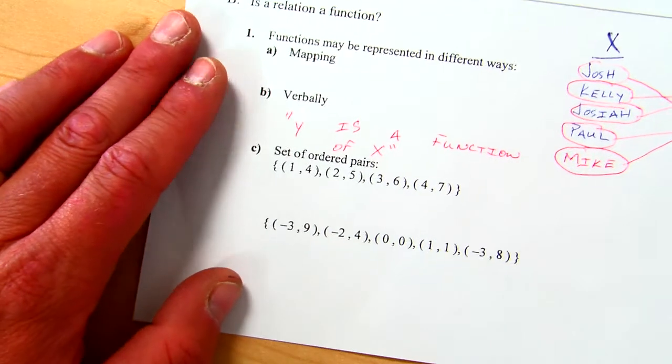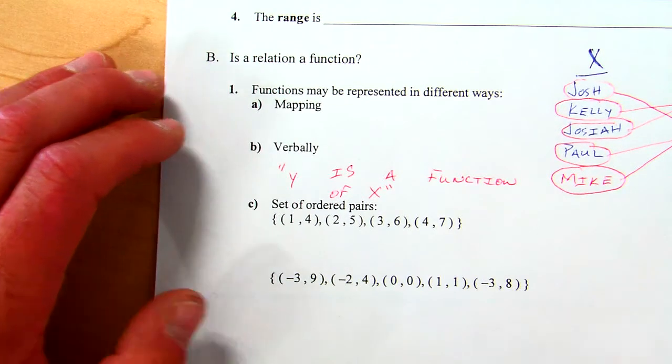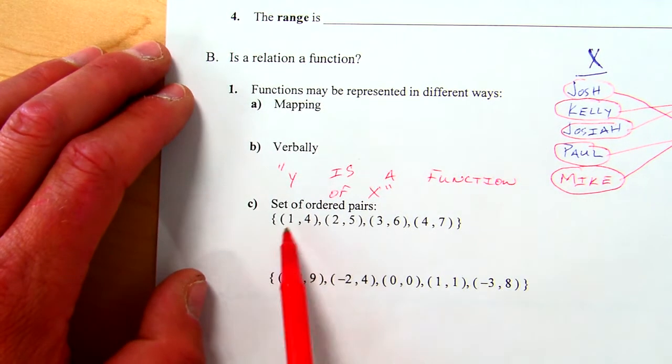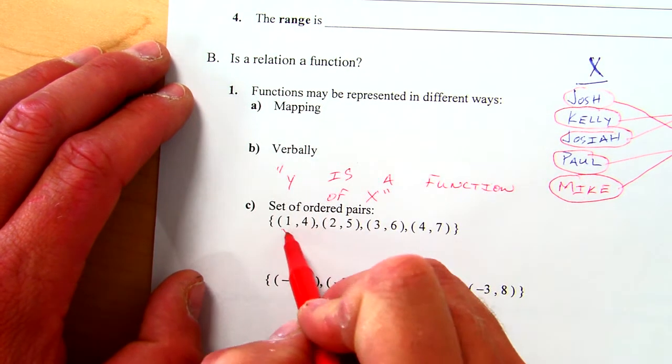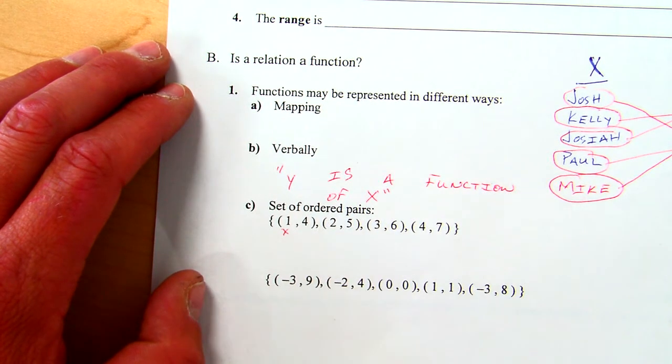Well, let's take a look down at the number world, at math, and look at it through ordered pairs. Each one has an x and a y, so it's got a choice and a result. So here it says that I chose 1, and the result was 4. So I made a choice, 1, and I got 4, and that's all I got. You never see 1 being paired with another number.